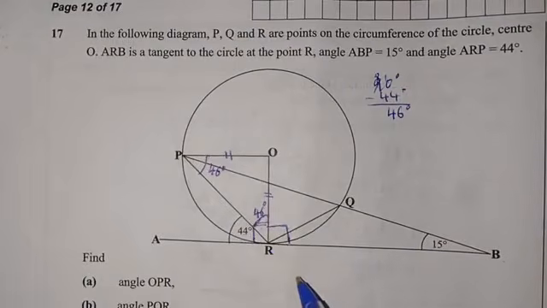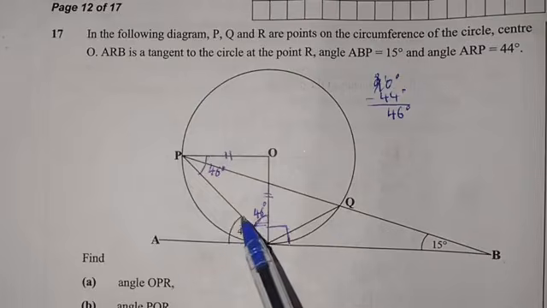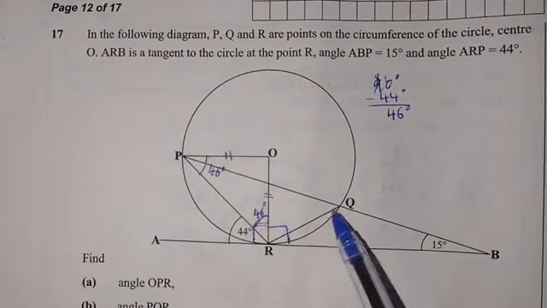Then another property that you are going to identify is the property that has to do with the alternate segment theorem. So this alternate segment theorem says that the angle between the tangent, you can see we have a 44 right here, the angle between the tangent and the chord, so we have this chord right here.